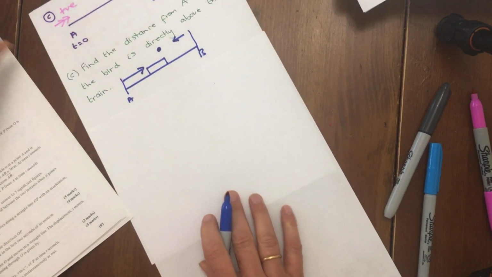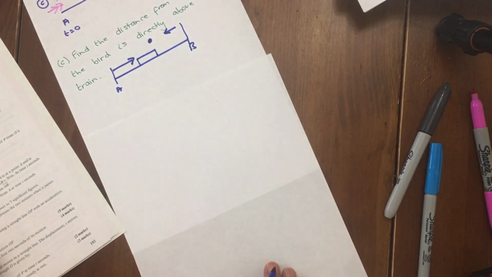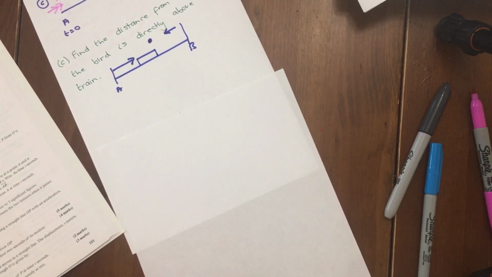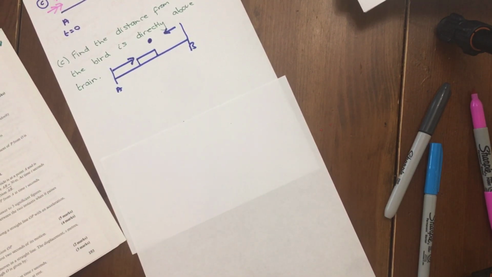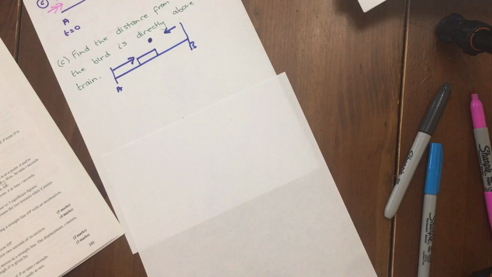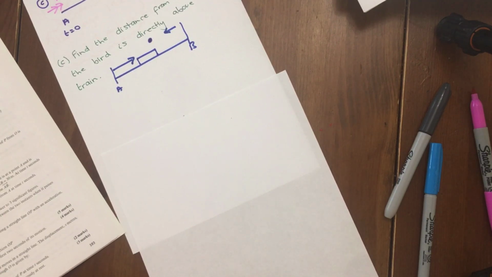So that's the scenario we've got. We've got a picture there to represent our scenario. So if we look, we need to find when the distance is the same for the train and the bird.